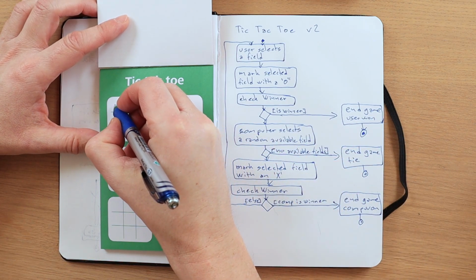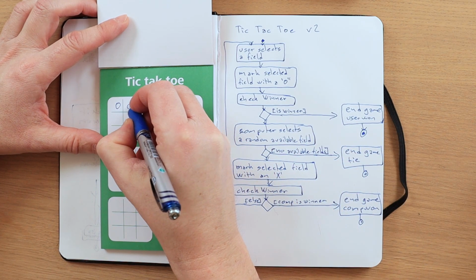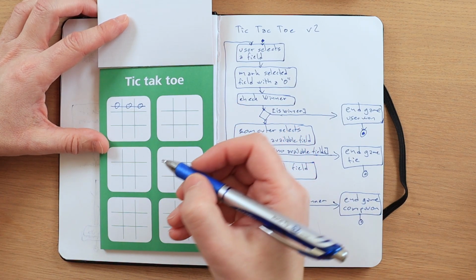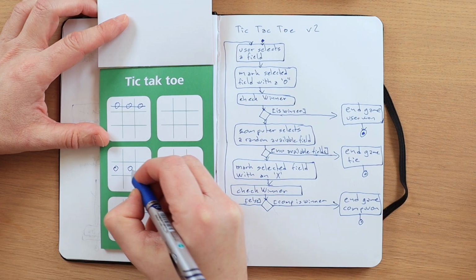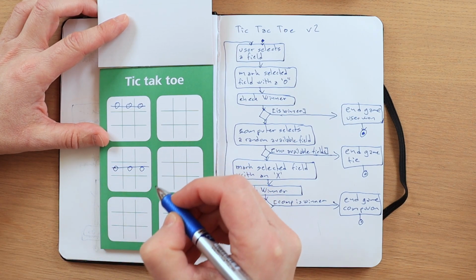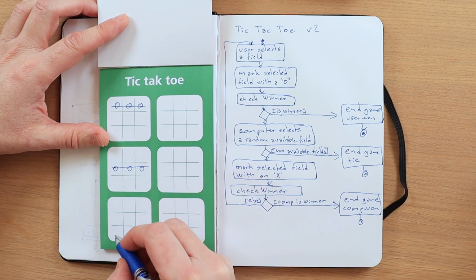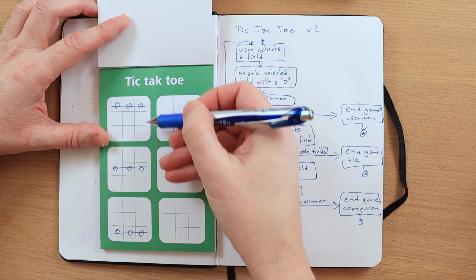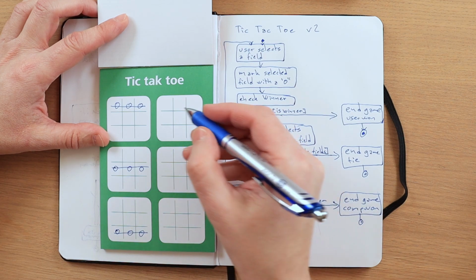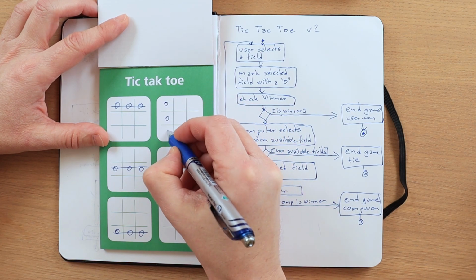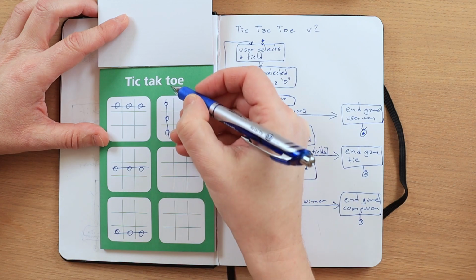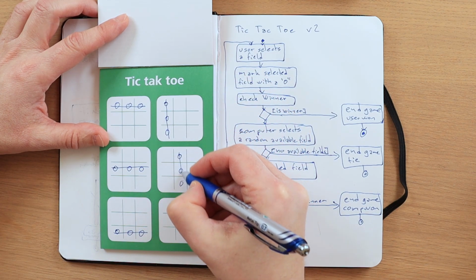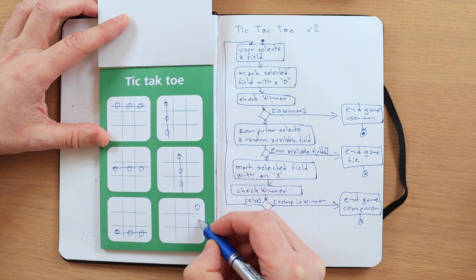So I could have, for instance, if I have the first row there, that would be a winner. I could also have the second row. That would also be a winner. And I could have the third row. So these are the different rows. I could also have the first column. This would be a winner. A second column. Or the third column.